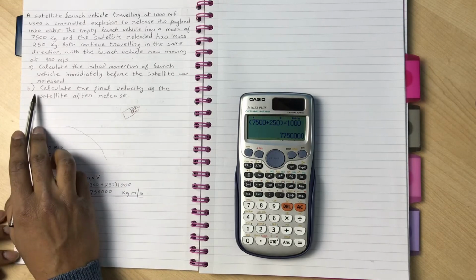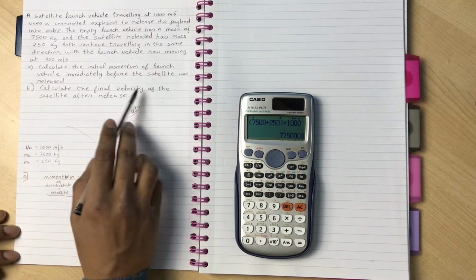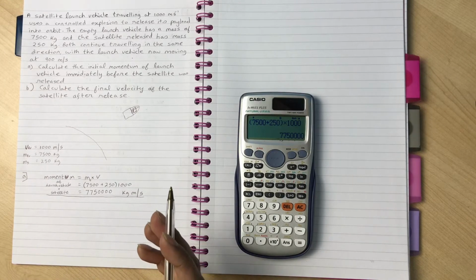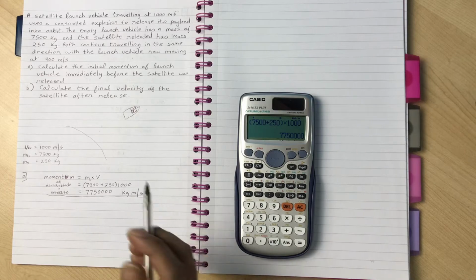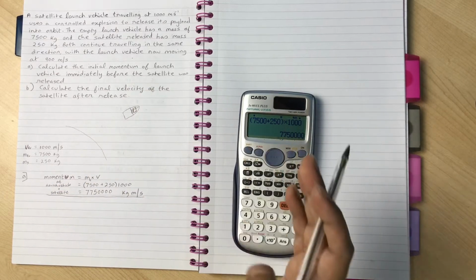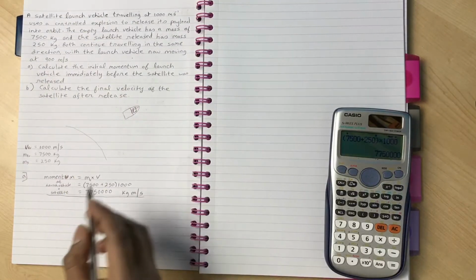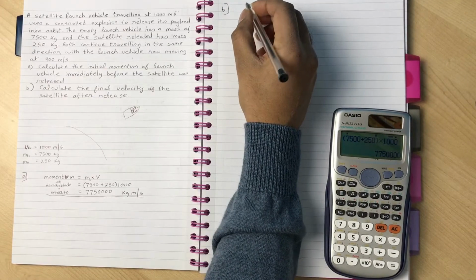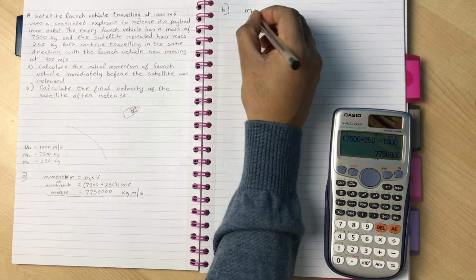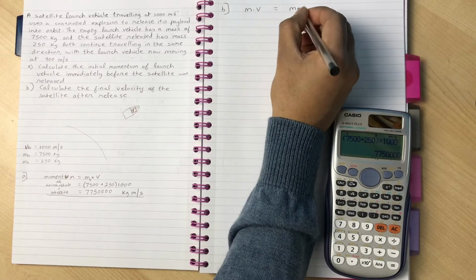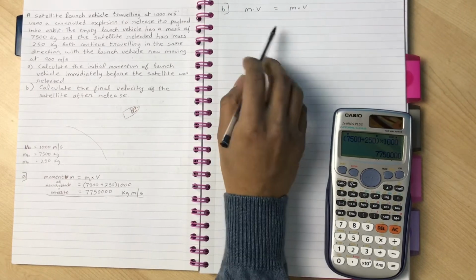Now let's do the B part. Calculate the final velocity of the satellite after release. So what is happening here is you got to understand that the momentum is constant. So we have the momentum equation. So I'm going to solve the B part. When we say momentum is conserved, so mass times velocity will be equal to mass times velocity.